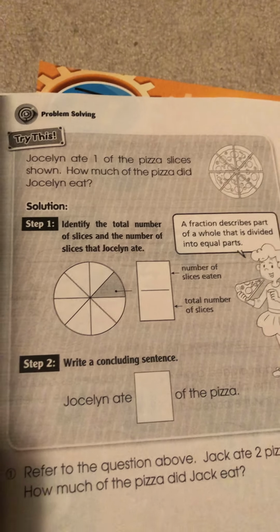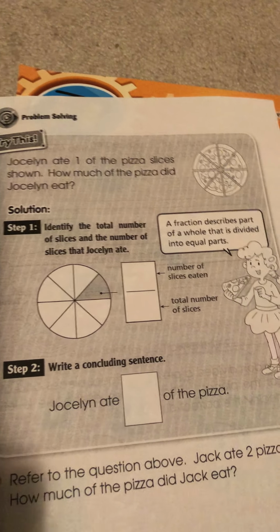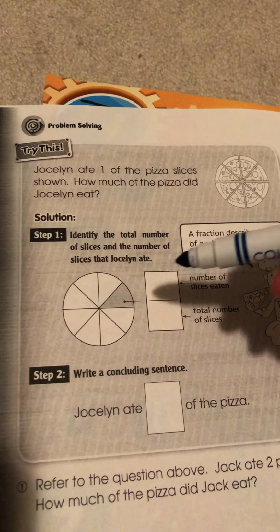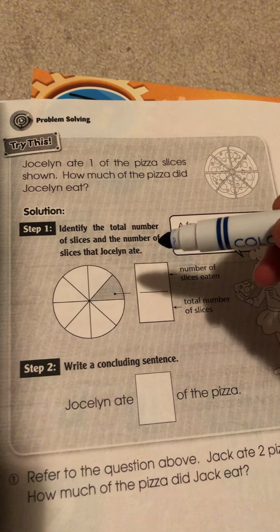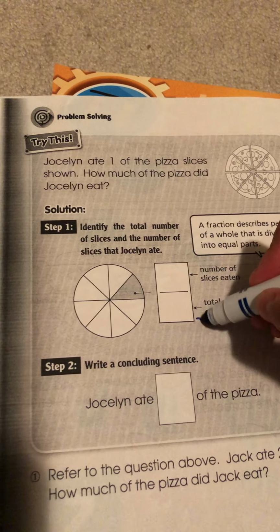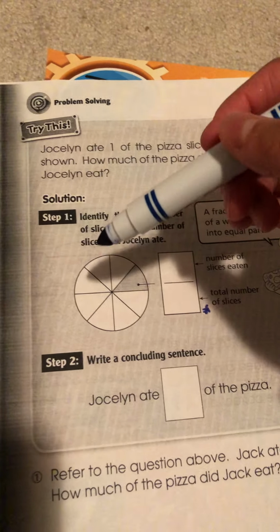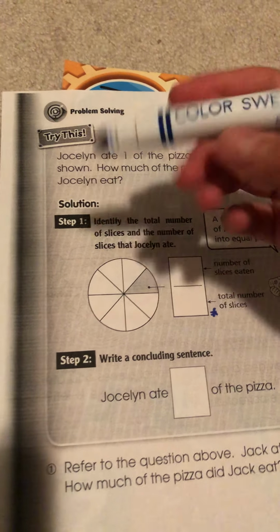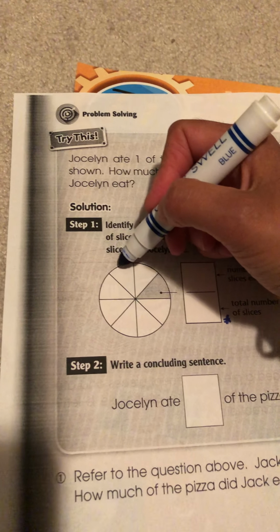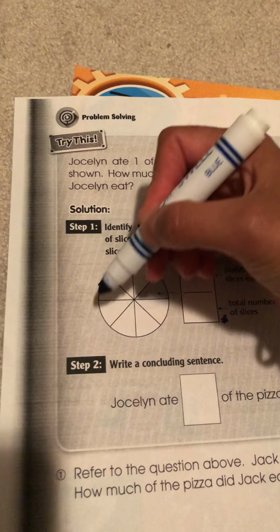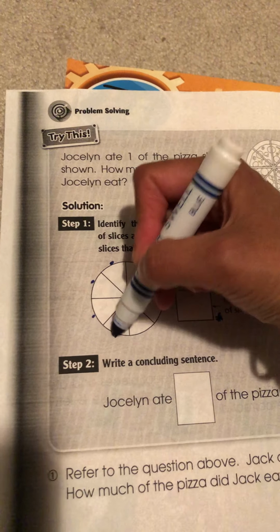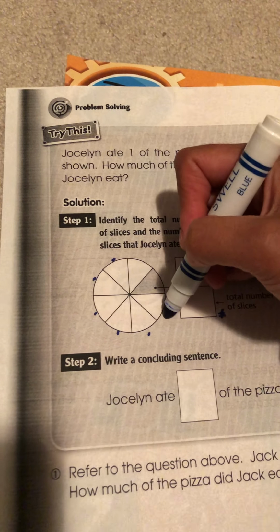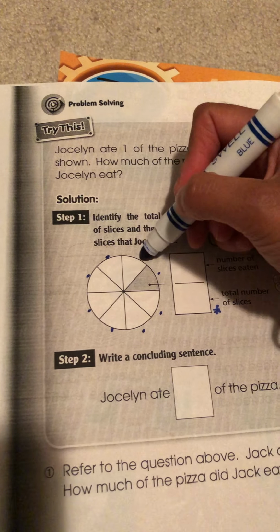Jocelyn ate one of the pizza slices shown. How much of the pizza did Jocelyn eat? Well, we have to identify the total number of slices. And we know the total number goes here at the bottom. So let's quickly count. Make sure I don't get lost in my counting. 1, 2, 3, 4, 5, 6, 7, 8.